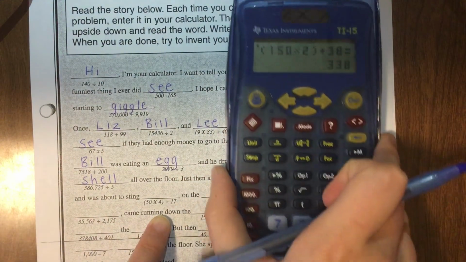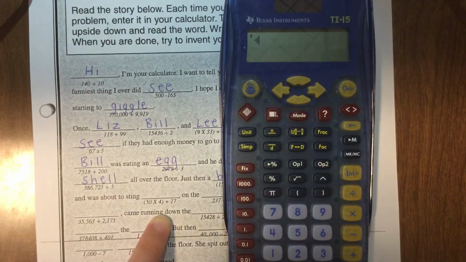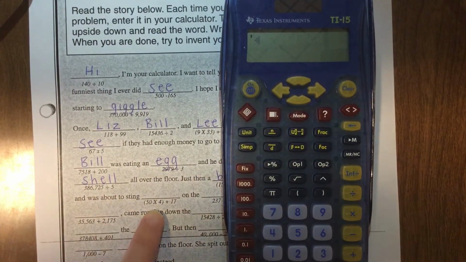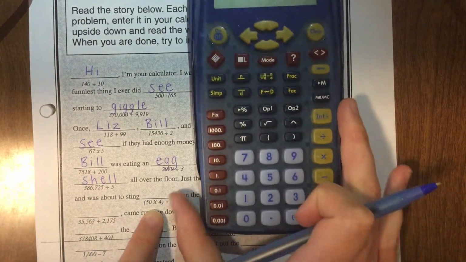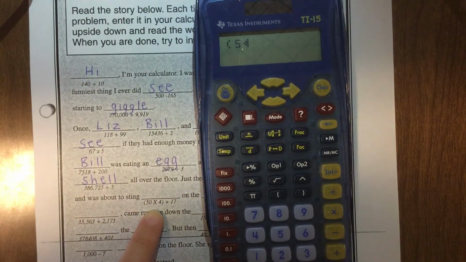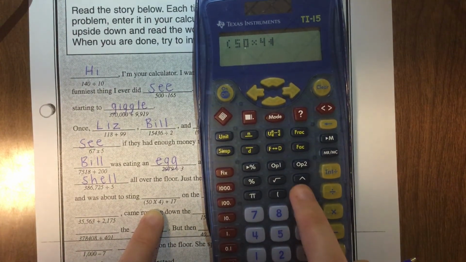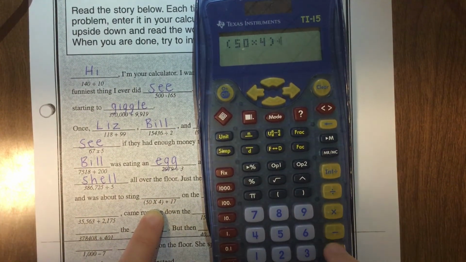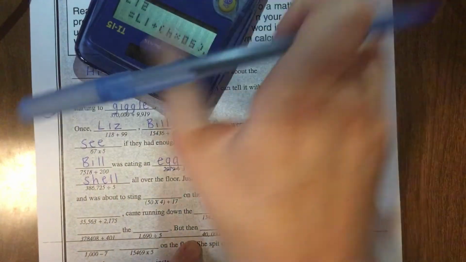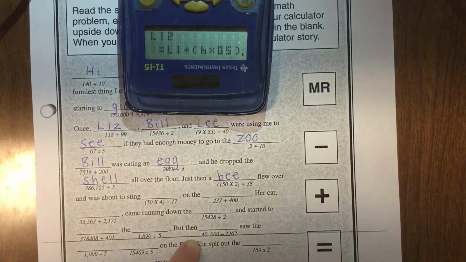Okay, more parentheses. See if you can remember what to do. Let's try it. Open parentheses, 50 times 4. Don't forget, close the parentheses. Plus 17. Let's see, flip it around. Liz again.